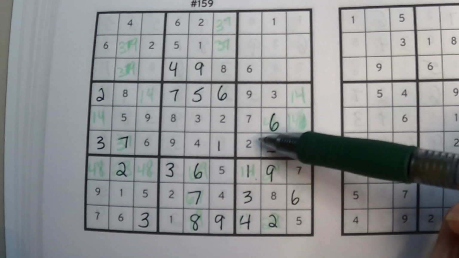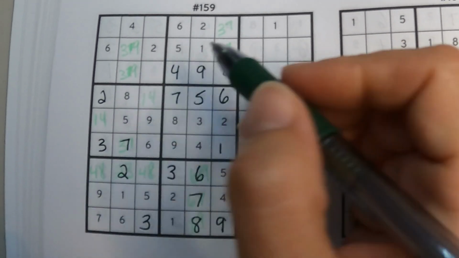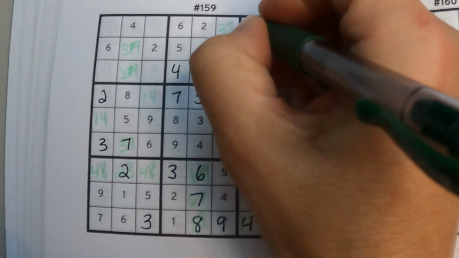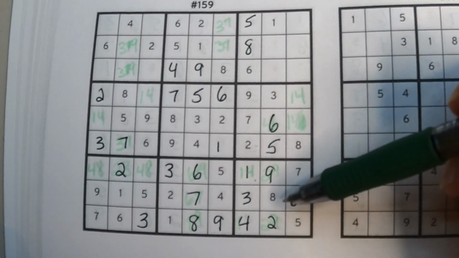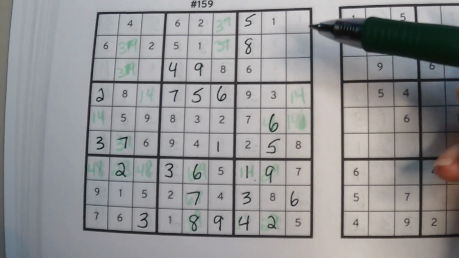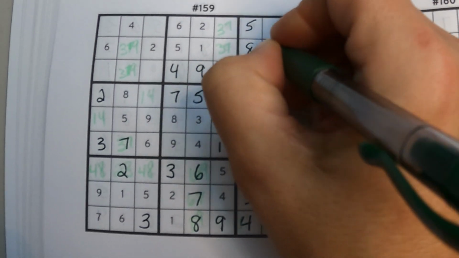For this column, we've got 1, 2, 3, 4. We're missing 5 and 8. We've got a 5 here. So 8, 5. For this column, we've got 1, 2, 3. We're missing 4 and 7. We've got a 4 here. So 7, 4.